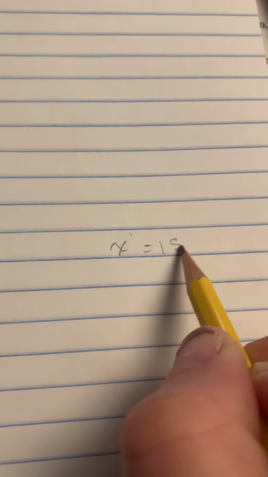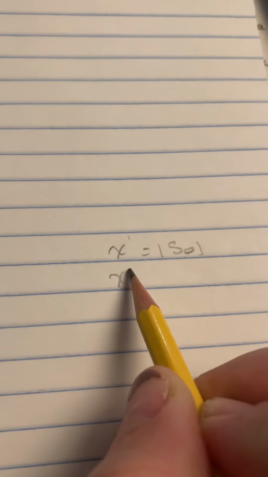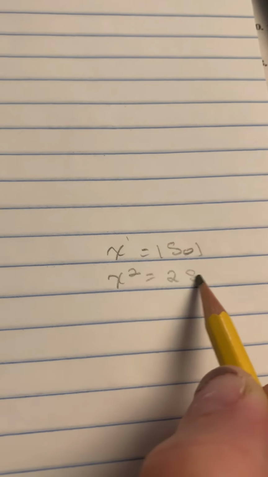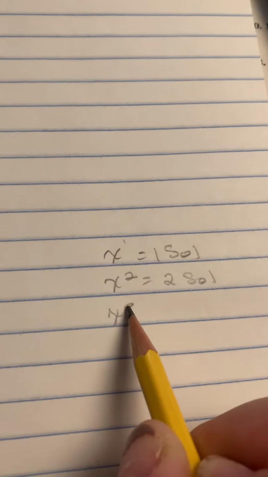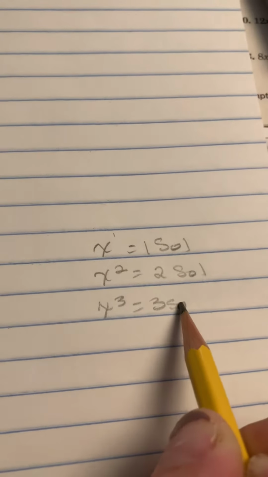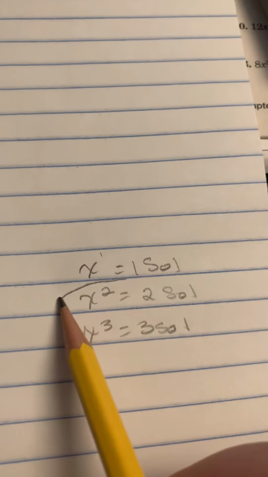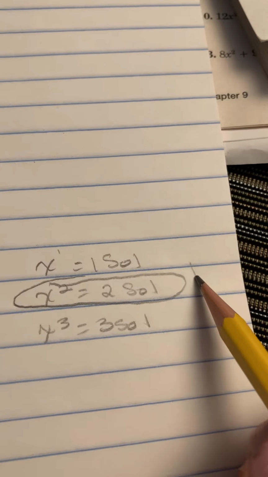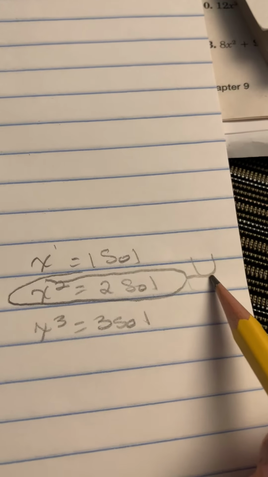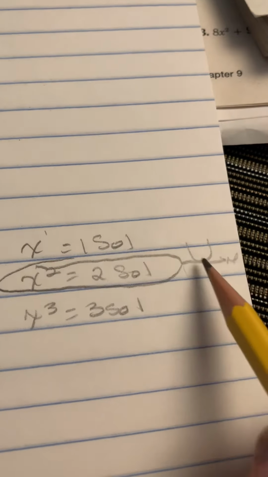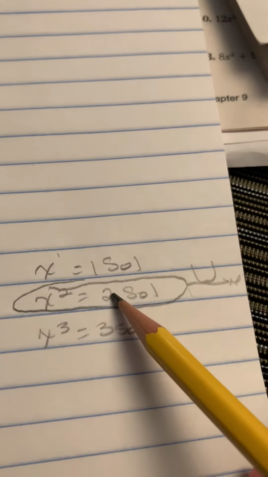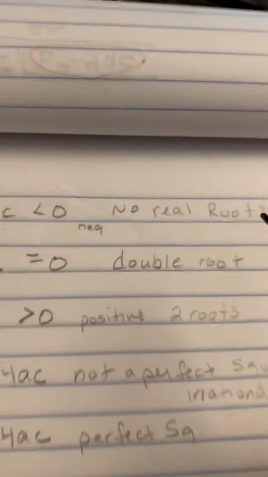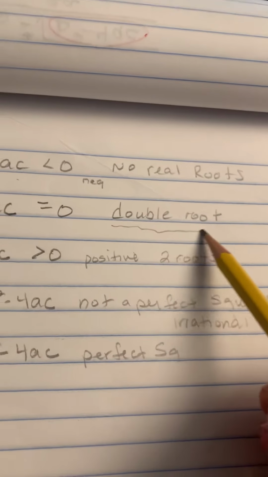When you have x in the first degree, you'll get one solution. When you have x squared, you will get 2 solutions. When you get x cubed, you will have 3 solutions. So this is where we are right now. The reason they're calling it a double root is because even though it's only crossing in one spot on the x-axis, it's understood that there are 2 roots. They're just the same. So they reference it as the double root, okay?